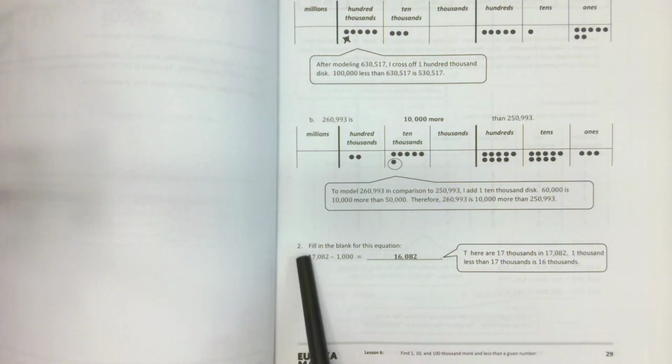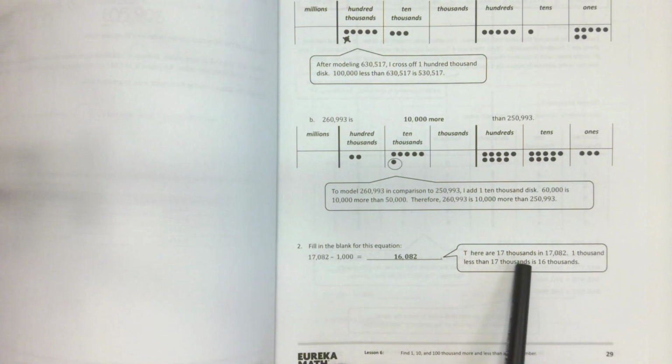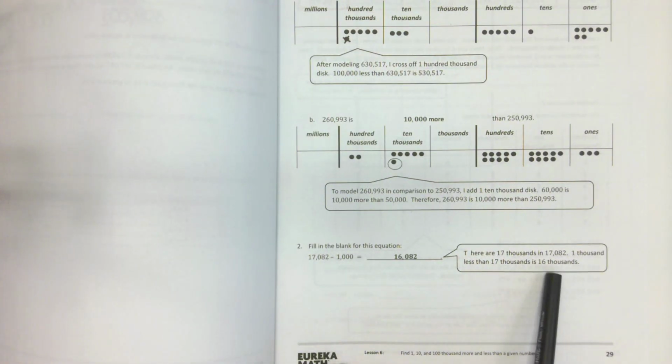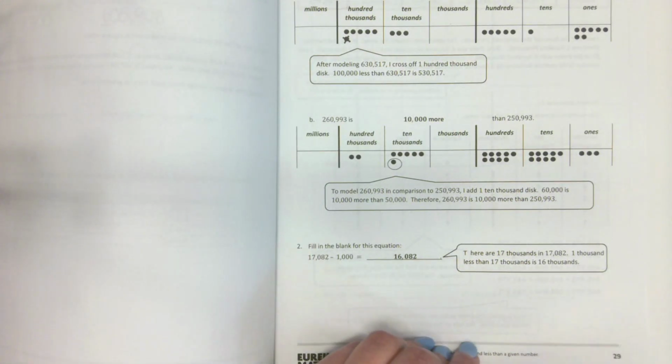When you see a problem like this, 17,082, and you need to subtract 1,000, you look at the thousands place and subtract 1,000. There are 17 thousands in this number. 1,000 less than 17 thousands is 16 thousands. So when you write your final answer, it would be 16,082. Notice how the hundreds, tens, and ones don't change, only the thousands.